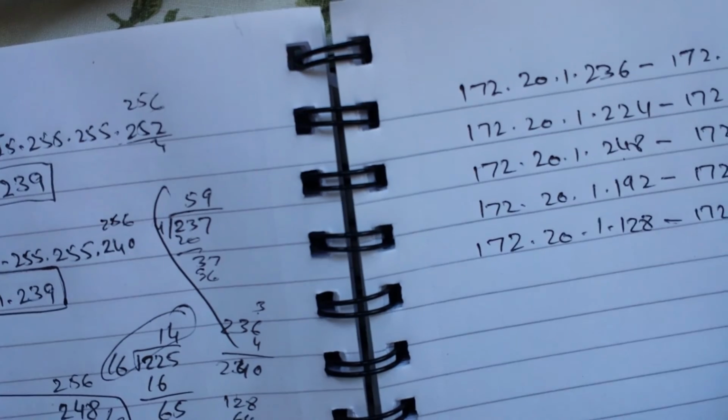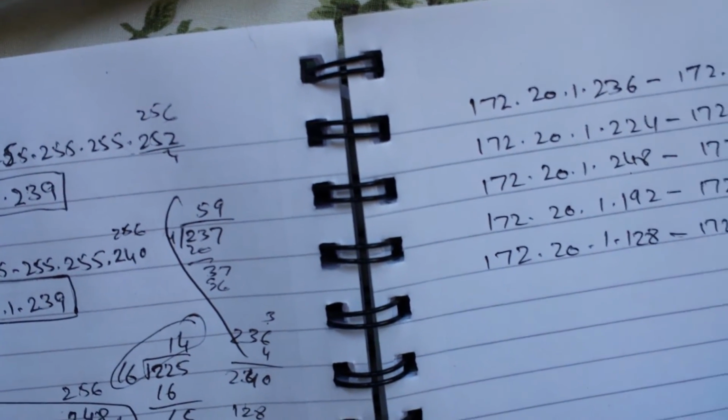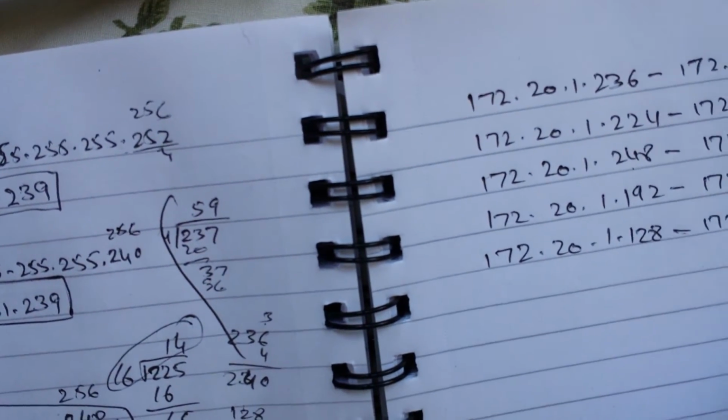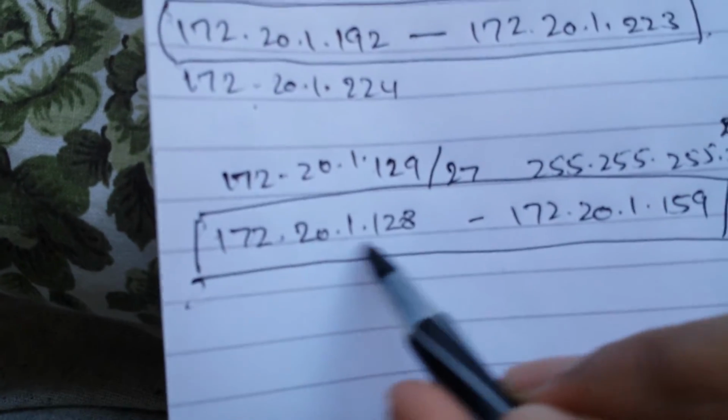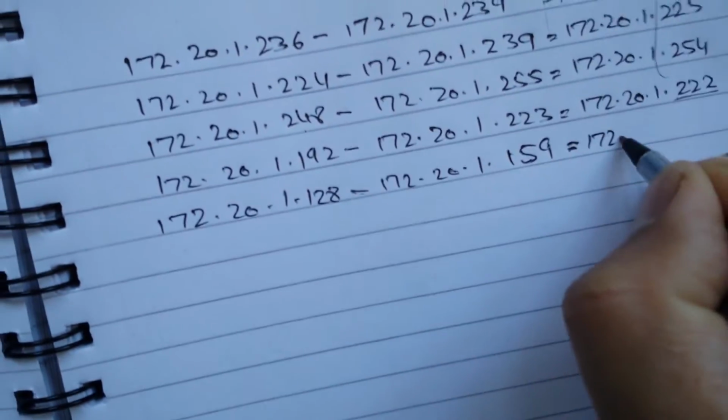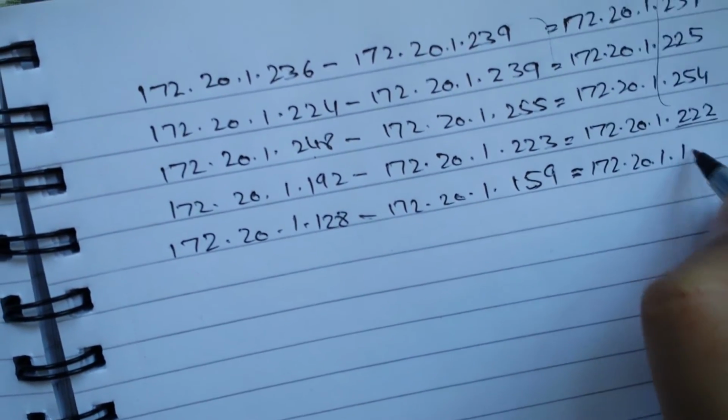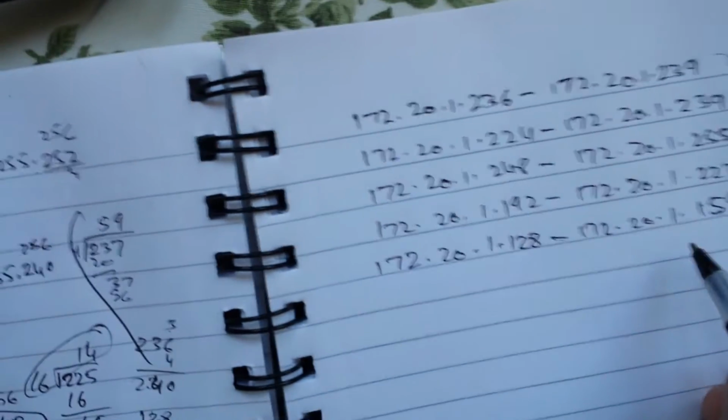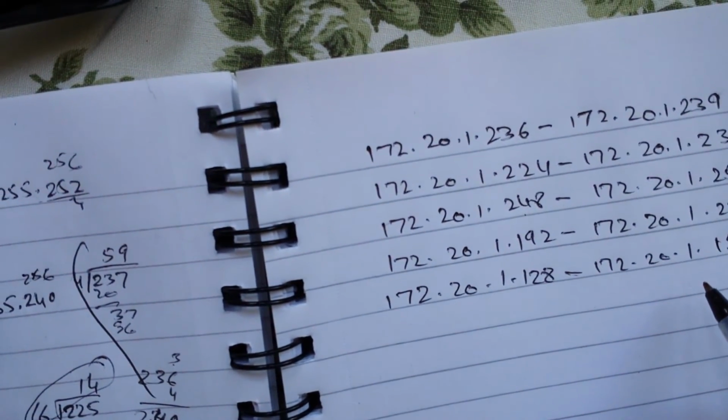Oh no, sorry, it doesn't. Okay, the last IP address is 128, 172.20.1.128, which falls in this one. Okay.